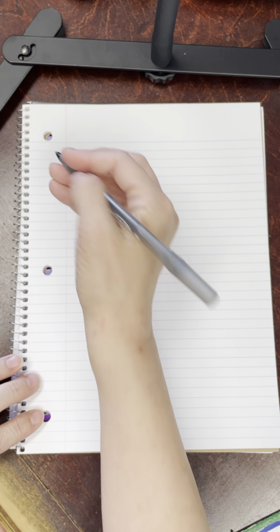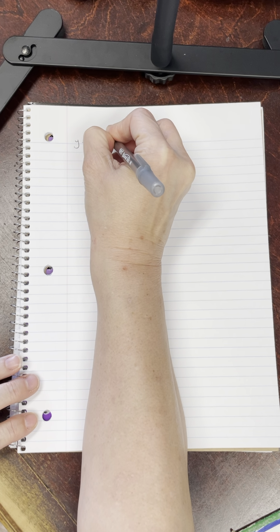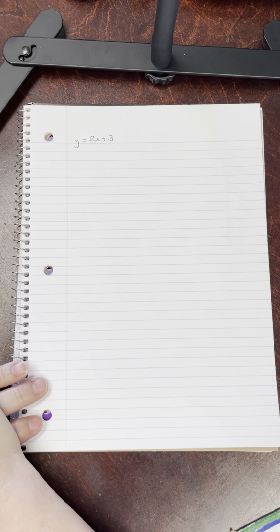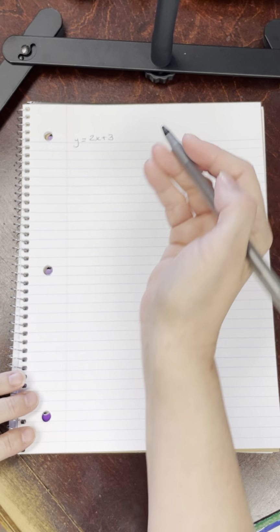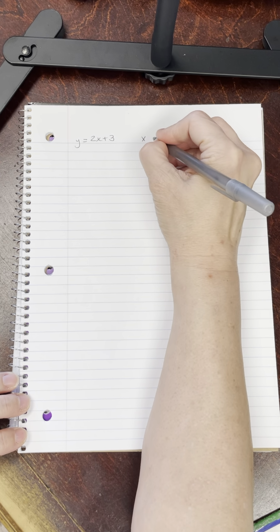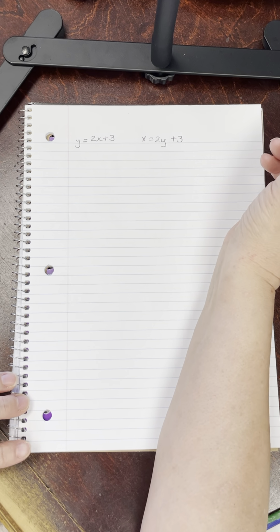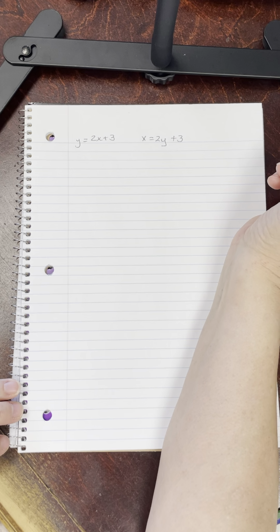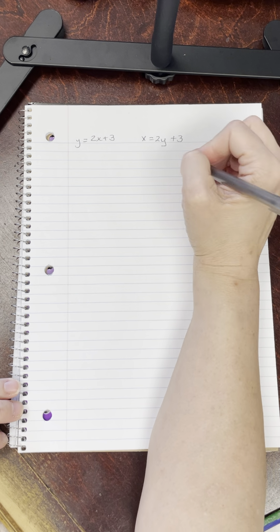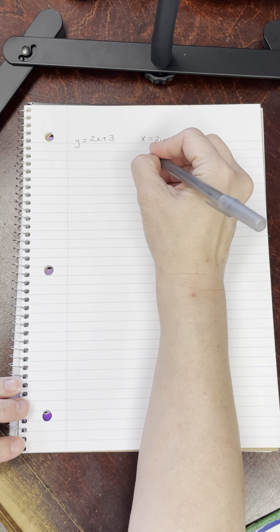So if you look at example 1 near the bottom of 220, it gives you the equation y equals 2x plus 3. And it says find the inverse function for that. So we're going to flip the x's and the y's. So where I had a y, I'm going to write an x. Now where I had an x, I'm going to write a y. And then when I'm solving for a function, I need to isolate the y. So now we're just going to solve the problem with algebra steps and solve for this y.